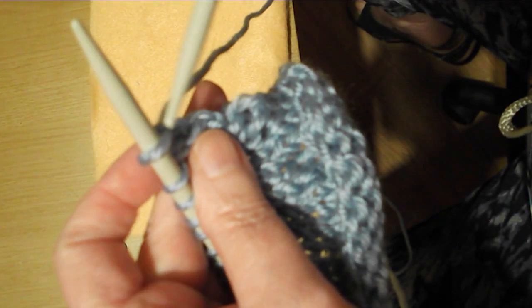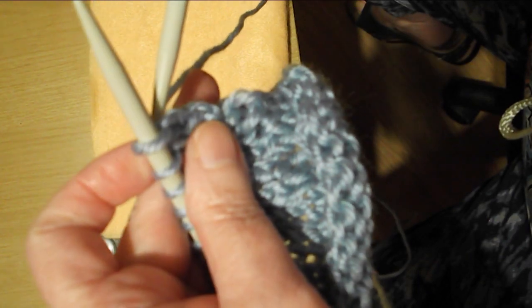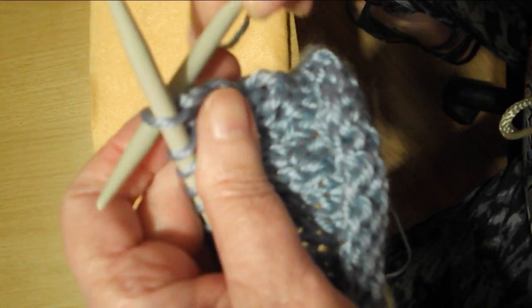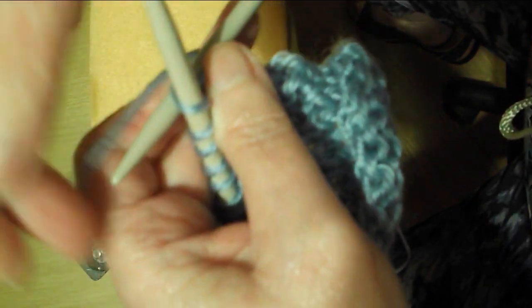TBL, through the back of the loop. This will be for a specific kind of stitch where you have to knit through the back of the loop rather than the front.